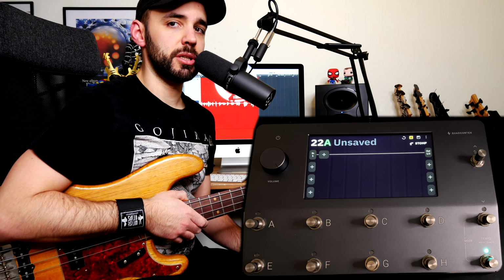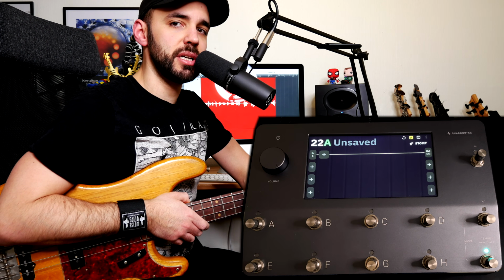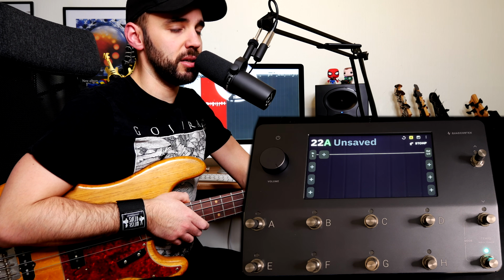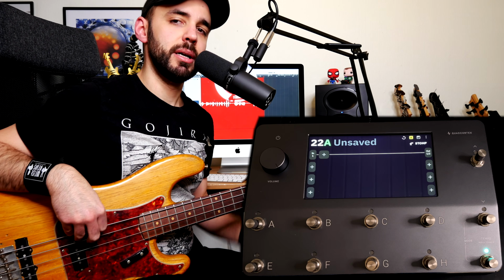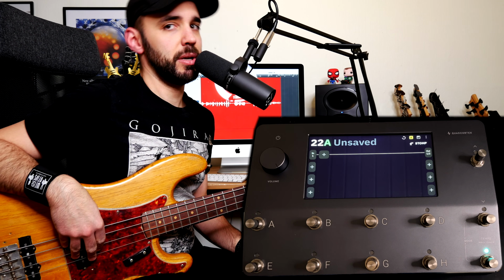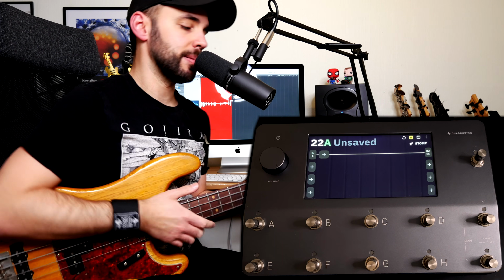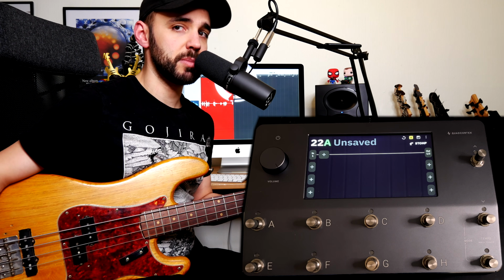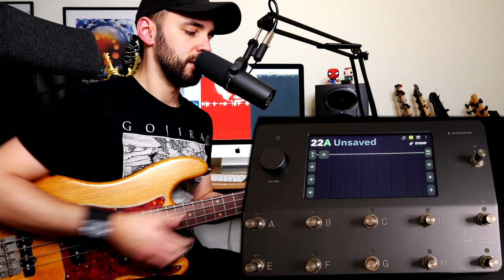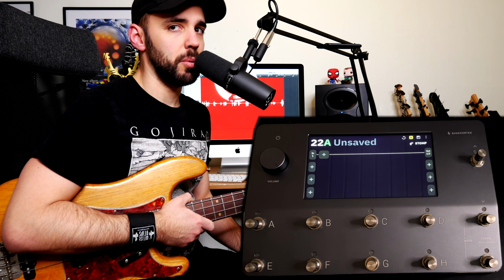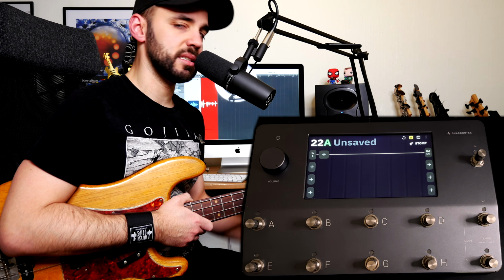I'm running the Quad Cortex straight into Logic through the SSL 2 Plus from Solid State Logic. I'm using my Fender Precision Bass from 1963 with Rotosound Billy Sheehan strings on it. I'm using only the P pickup in this video, and that's pretty much it. Bass, cable, Quad Cortex, computer. So without further ado, let's get started.